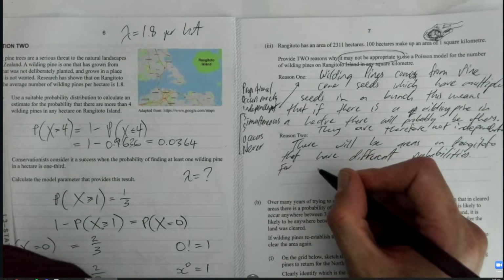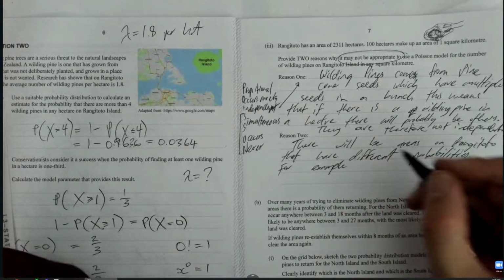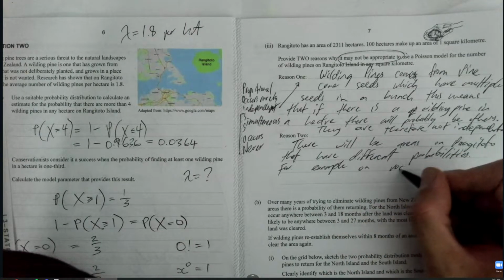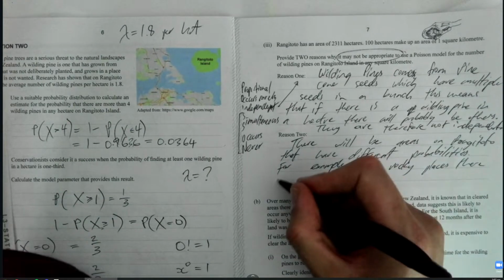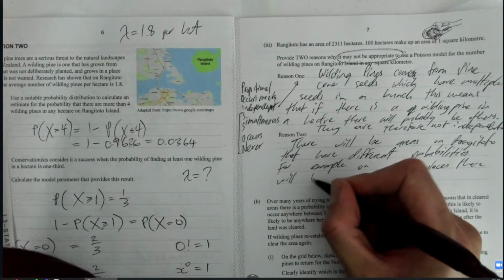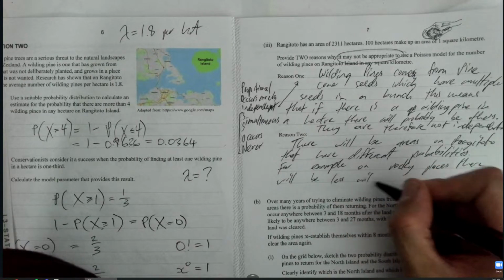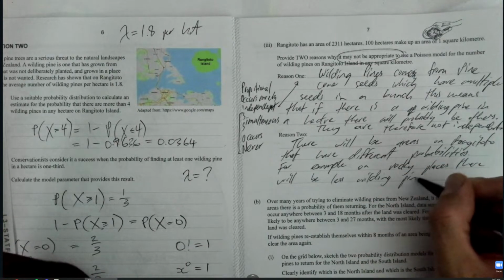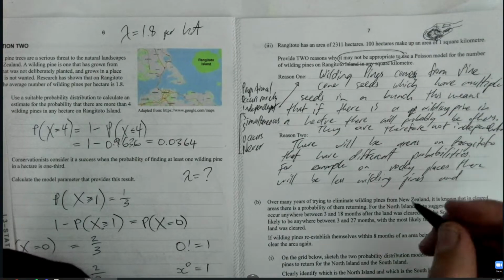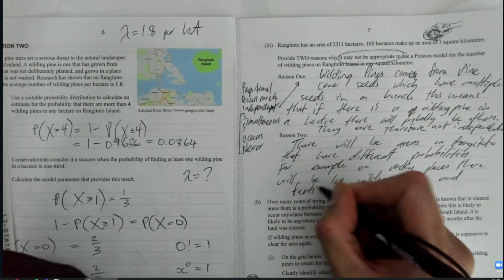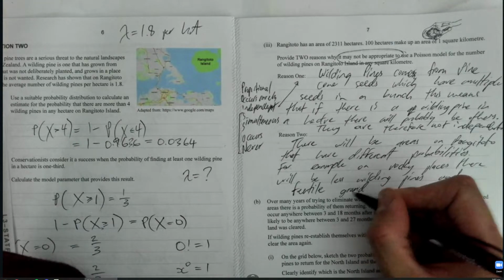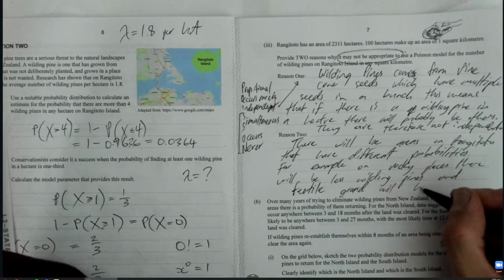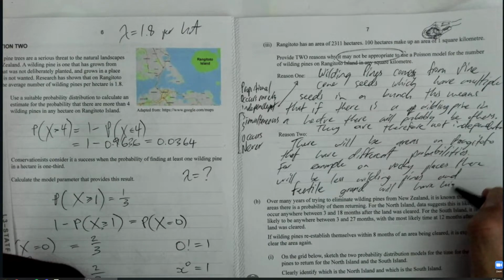For example, on rocky places there will be fewer wilding pines, and fertile ground will have higher rates.